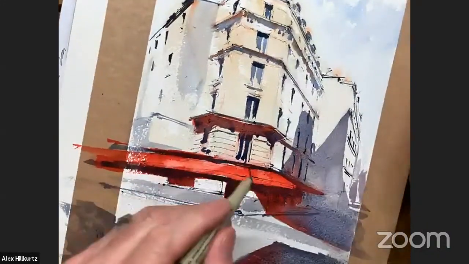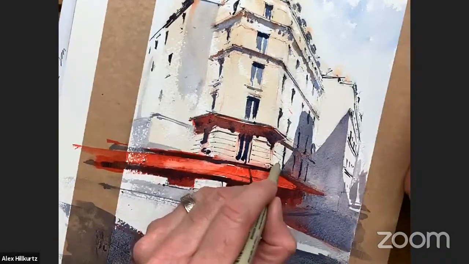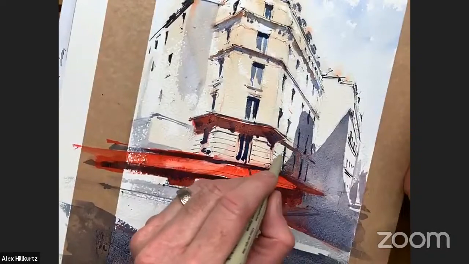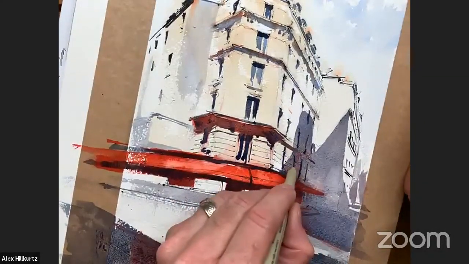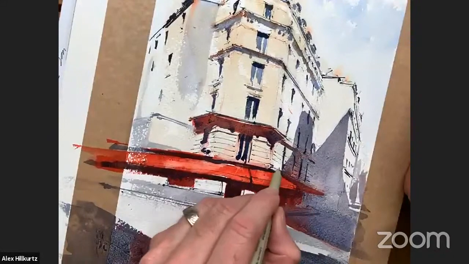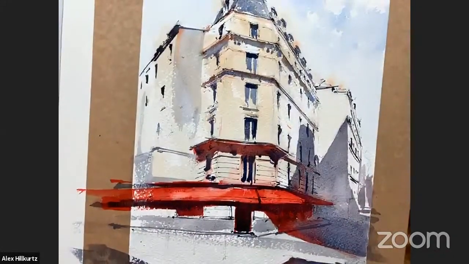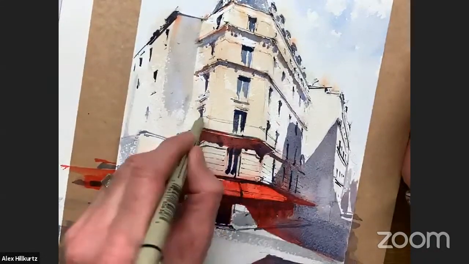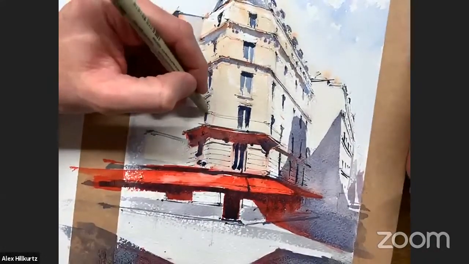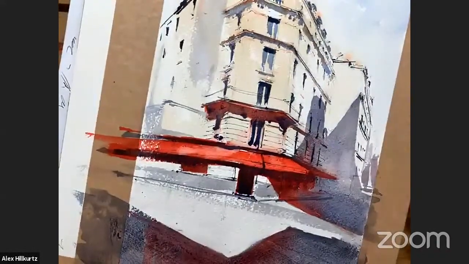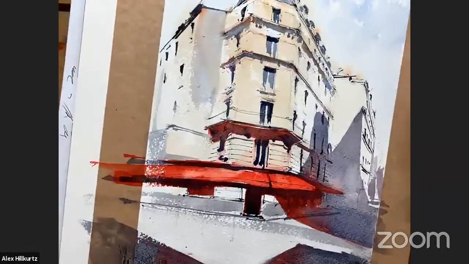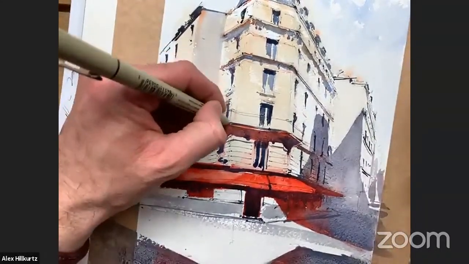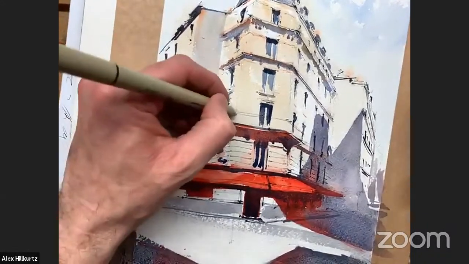There's these great stripes on the bottom floor of this building that it's nice to do with ink. And there's also these railings here. I could do this with paint, but sometimes it gets a little heavy. You know, this works well.